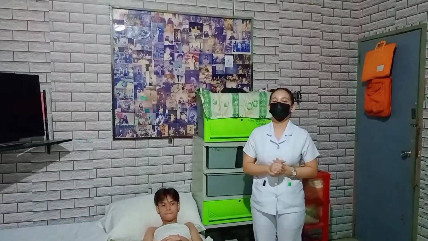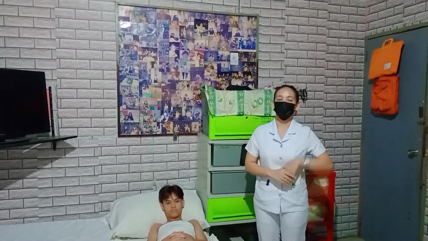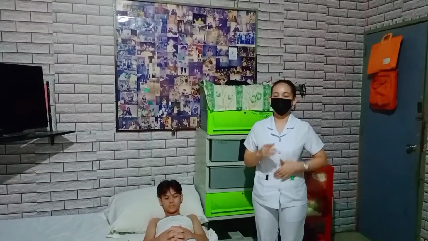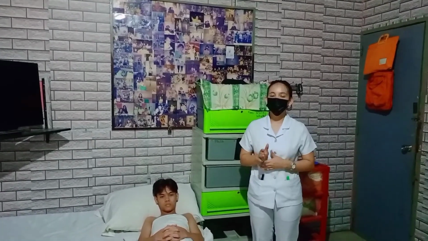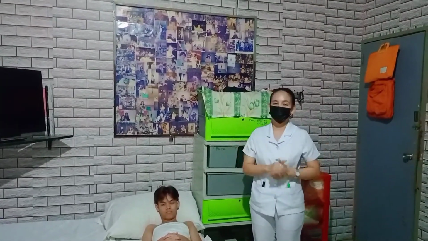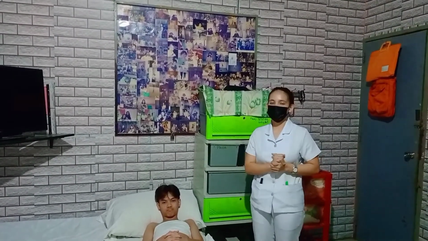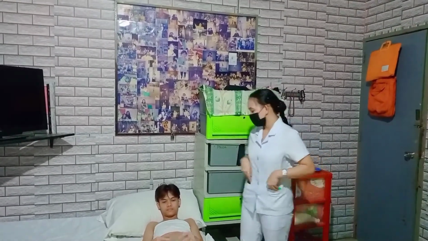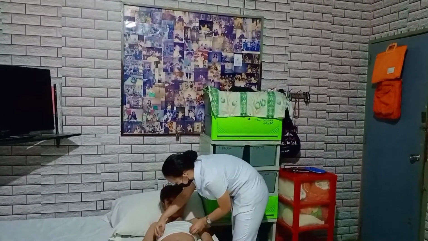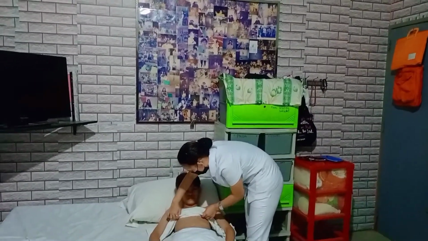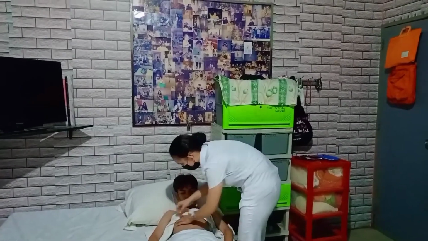Now I'm going to proceed to percuss the upper border. First, I'm going to locate the upper chest and percuss downward, and then mark the point from the upper chest until the dullness is noted. Now I'm going to percuss the chest of my client, sir. I will just move this towel.